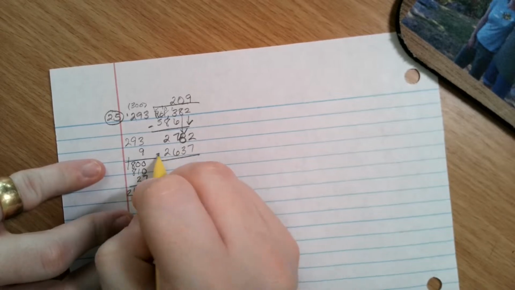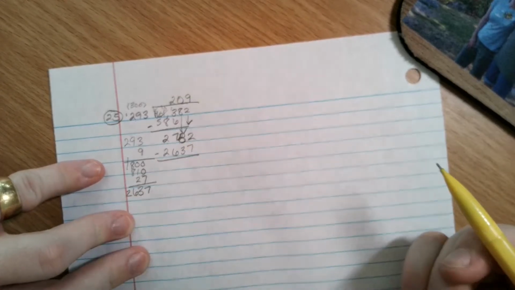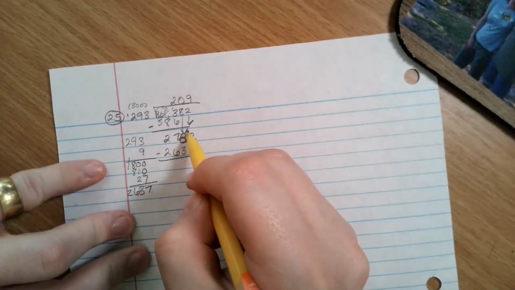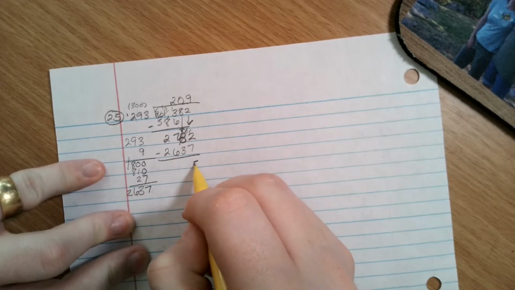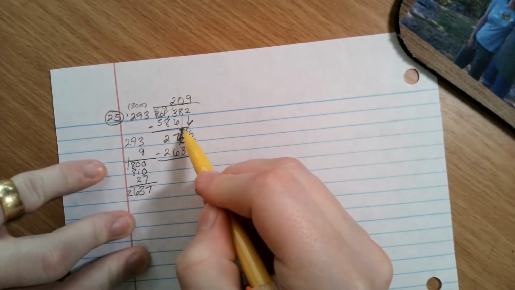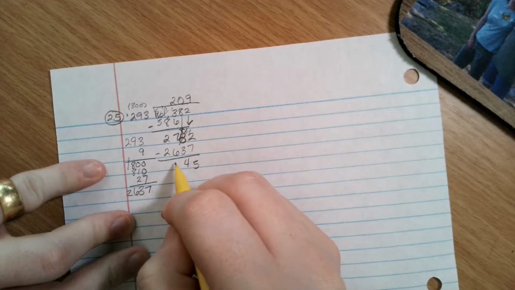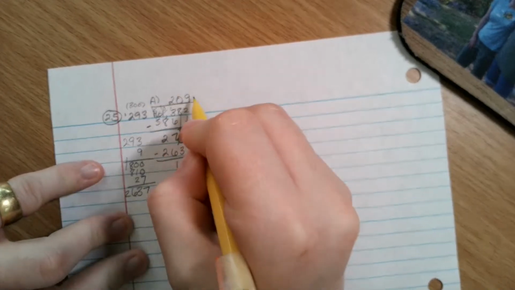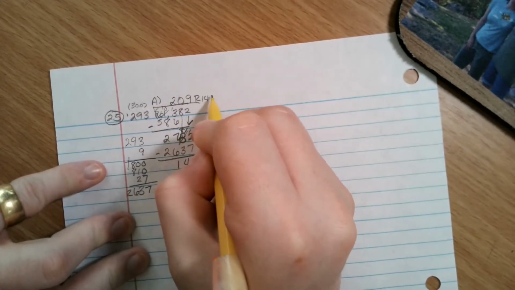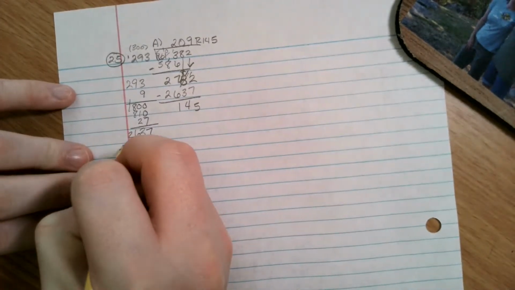2,637 from 2,782. So that 8, we drop to 7, borrowing. So 12 minus 7 is 5. 7 minus 3 is 4. 7 minus 6 is 1. 2 minus 2 is 0. So our answer here is 209, remainder 145. All right, and we have yet another word problem for 26, so bear with me.